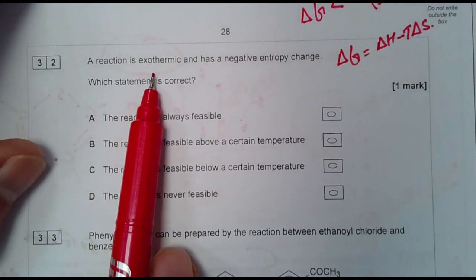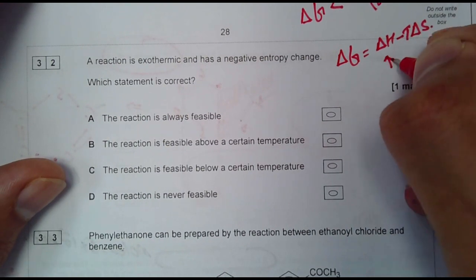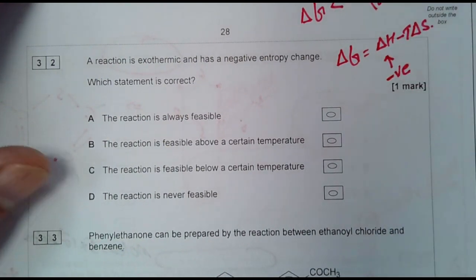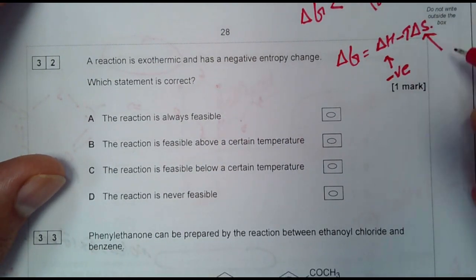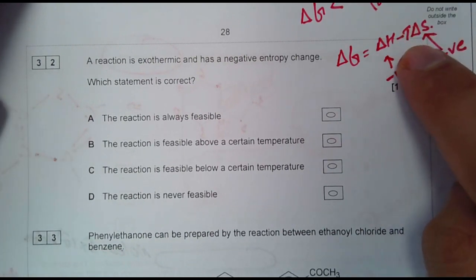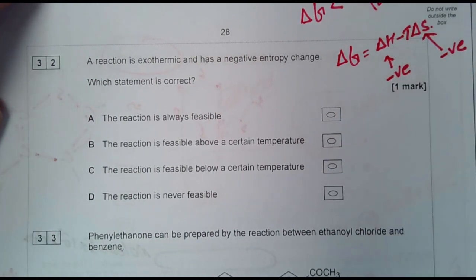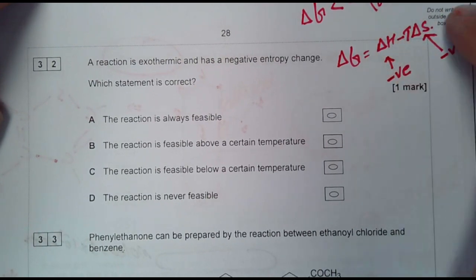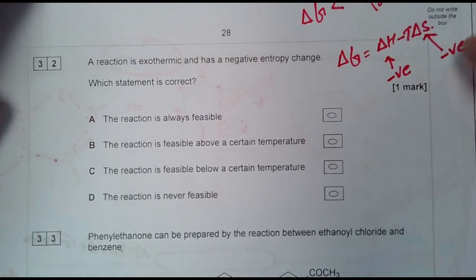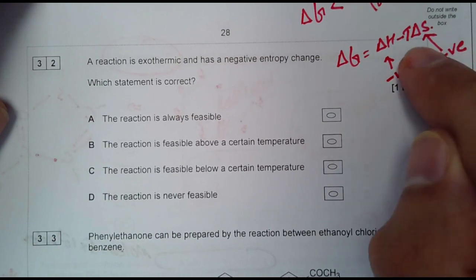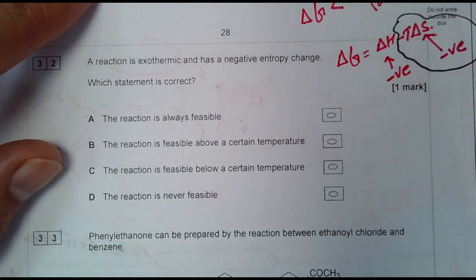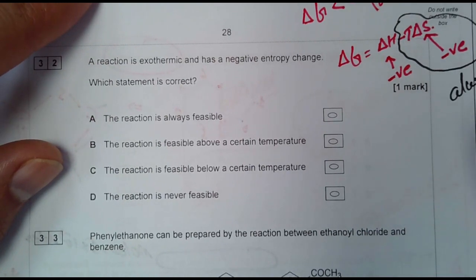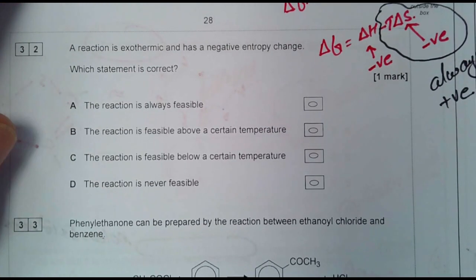It says the reaction is exothermic. Exothermic means this value is negative. And it has negative entropy. This is negative as well. Now, if the temperature is positive, if you keep increasing the temperature, eventually this value will get positive. Now, this value will always be positive. I can say this section together is always positive. Let's put it this way, because it makes our life easier.